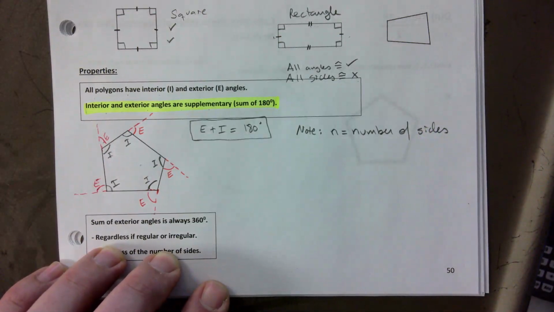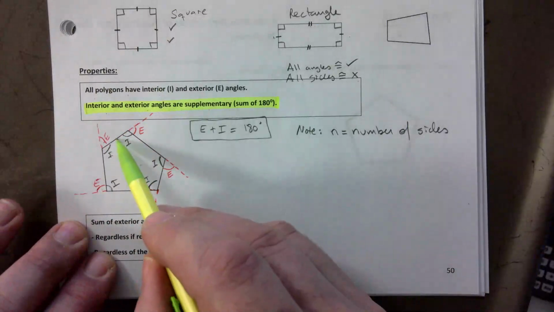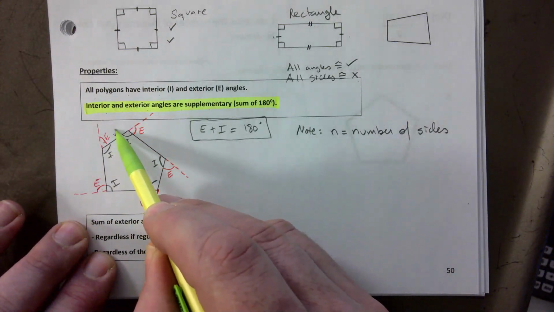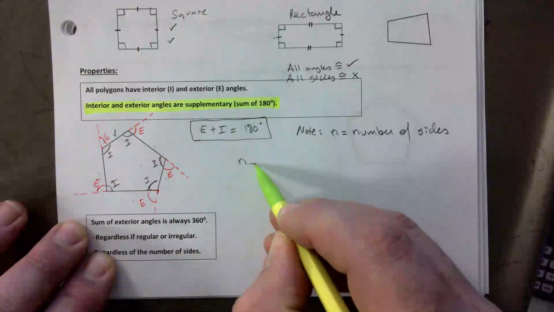When you talk about polygons, n will be the number of sides for us. How many sides does this polygon have? I always put a check mark where I start counting. 1, 2, 3, 4, 5. n is equal to 5.